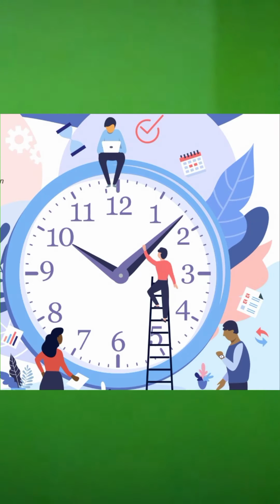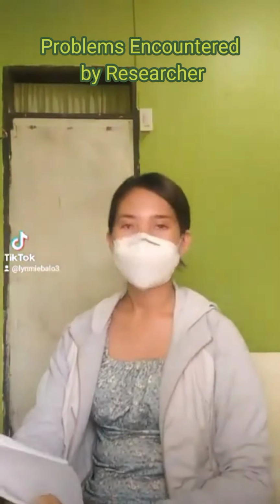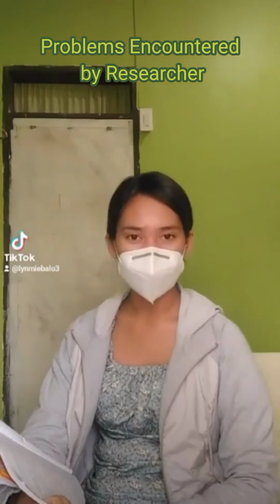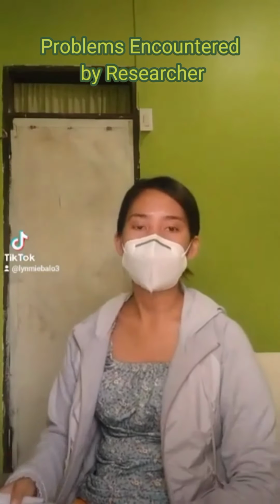The problem faced by researchers is time and money. Time and money is one of the biggest problems that a researcher faces during the research. We know that time is money. If we lose our time, then we're losing money. During our research, researchers have to spend time collecting information from various sources. And here are the hindrances encountered by researchers.